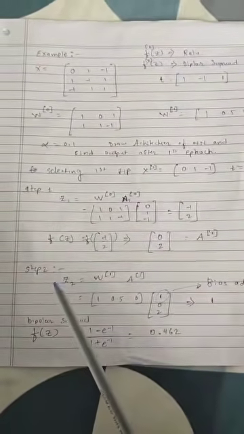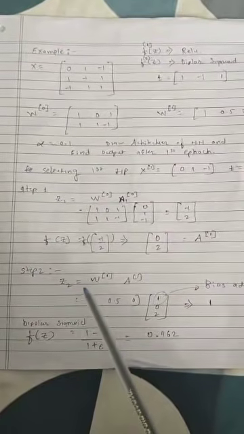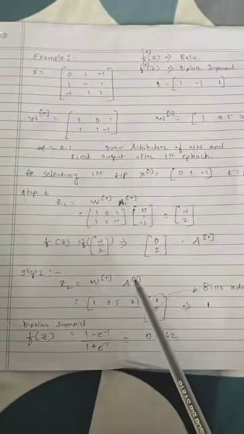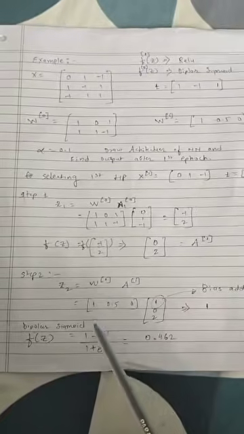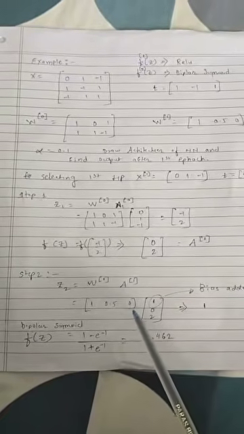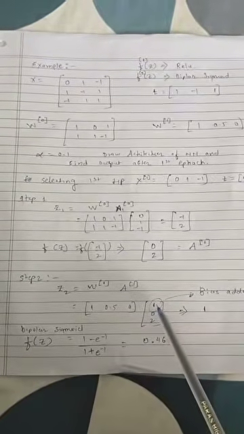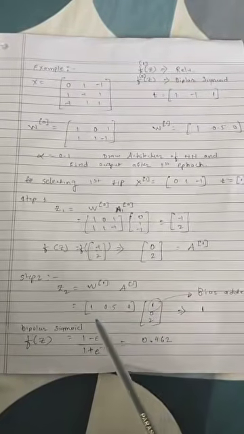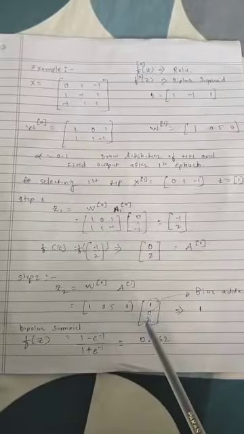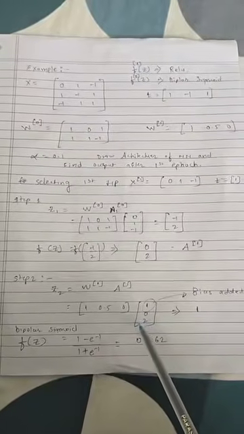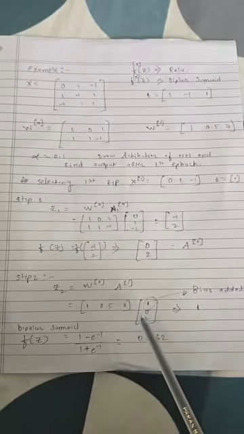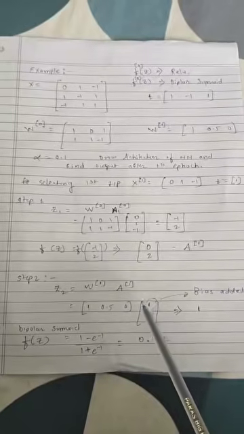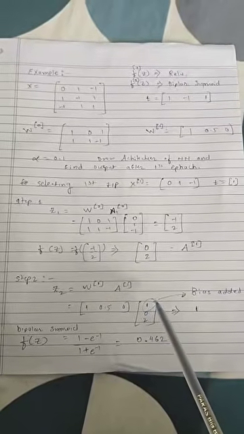Next, step 2, we calculate Z2, that is equal to W1 into A1. W1 is 1, 0.5, 0. Here we added one bias, 1 0 2, because the number of columns is 3 and the number of rows available is only 2. That is a mismatch, and because of that mismatch we just added 1 here as a bias.